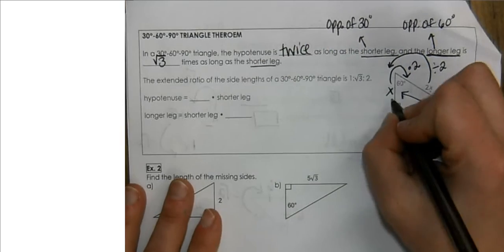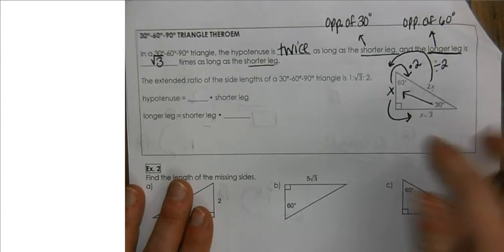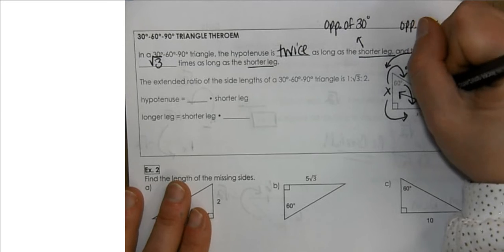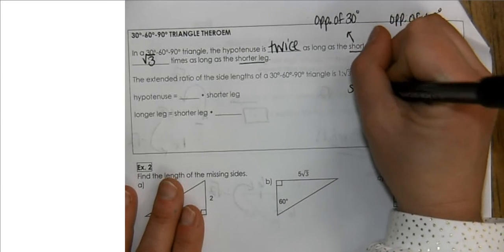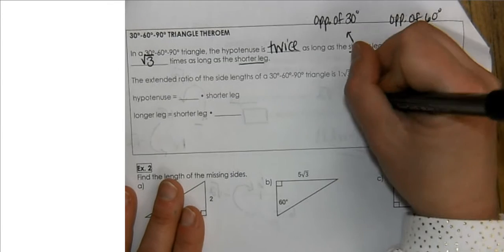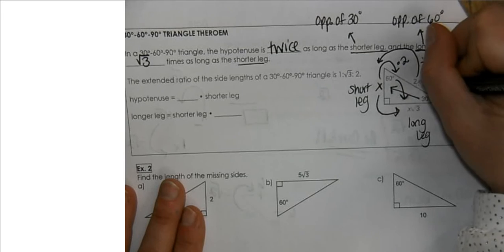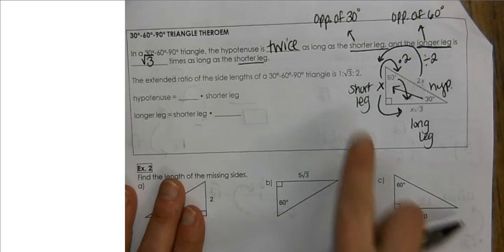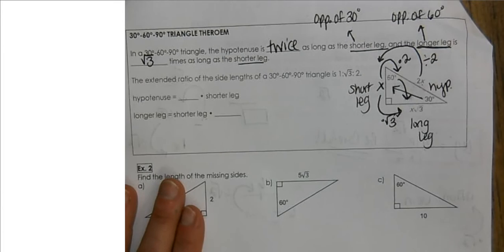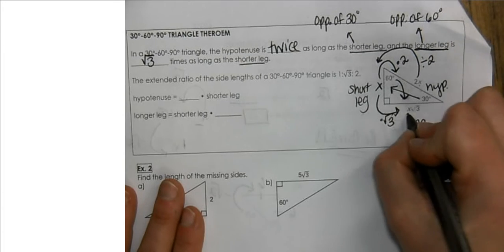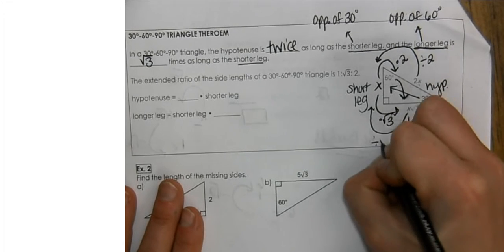So, if you know the short leg and you want to find the long leg, which is across from the 60-degree angle, this is the short leg, this is the long leg, and this is the hypotenuse. To go from the short leg to the long leg, you simply multiply by the square root of 3. And conversely, if you know the long leg and you want to find the short leg, you're going to divide by the square root of 3.